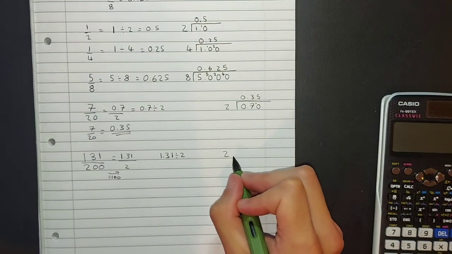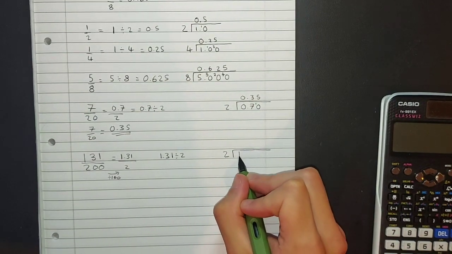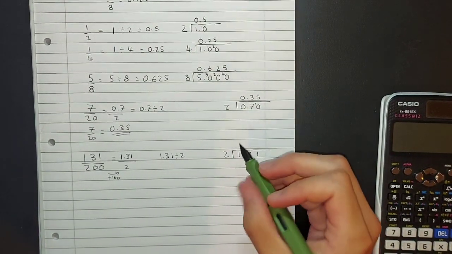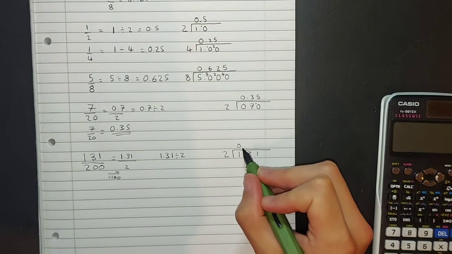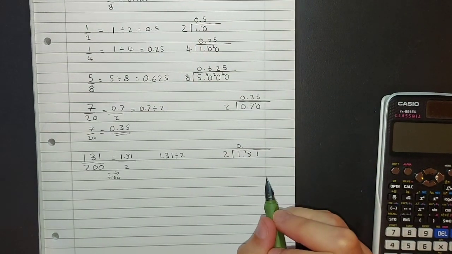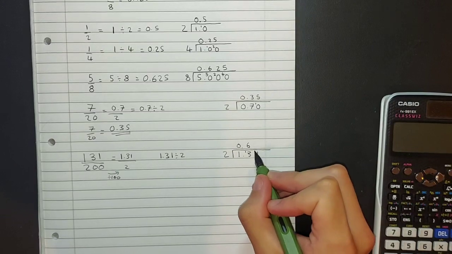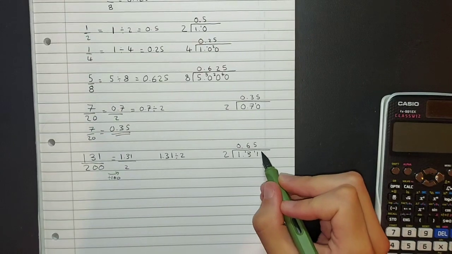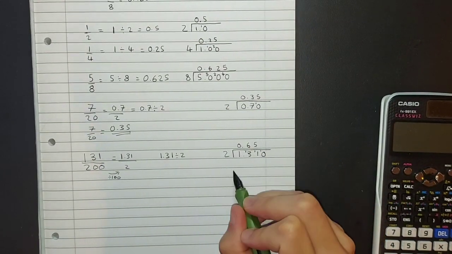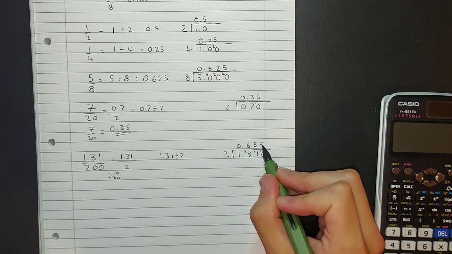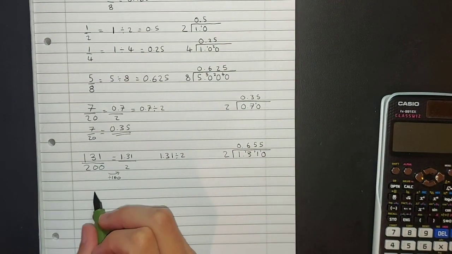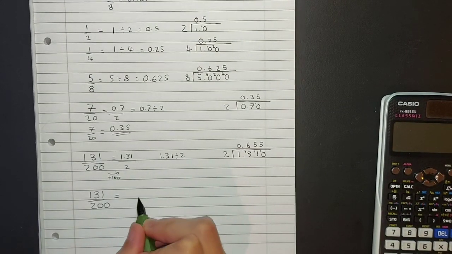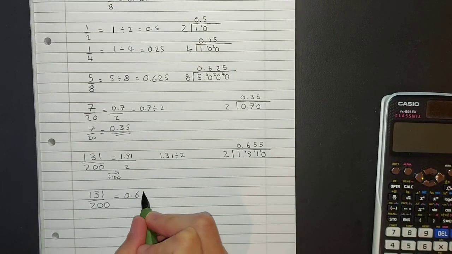So let's do that over here. We have 2's into 1.31. How many 2's into 1? They do not go. We have a remainder of 1. How many 2's into 13? That's 6 with a remainder of 1. How many 2's into 11? That's 5 with a remainder of 1. So I'm going to put a 0 in there. And then 2's into 10 go 5. Okay, so the fraction 131 over 200 is equal to 0.655.